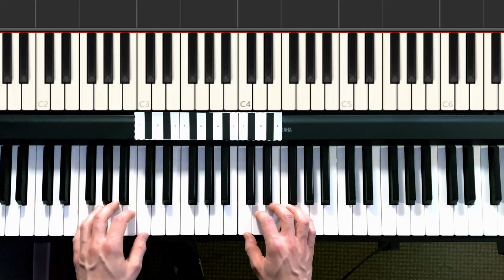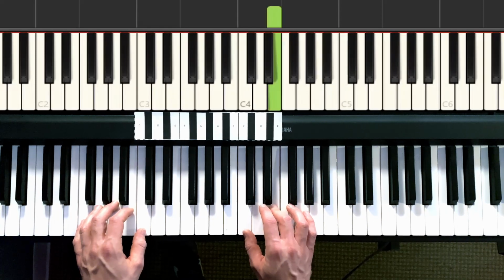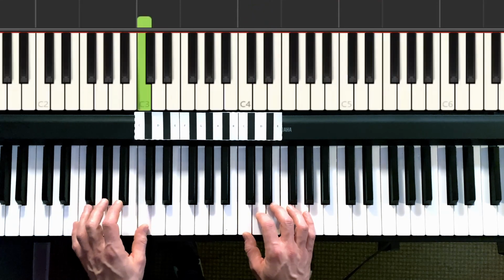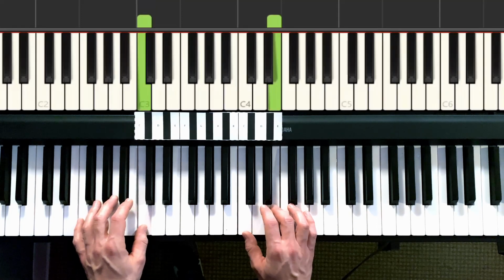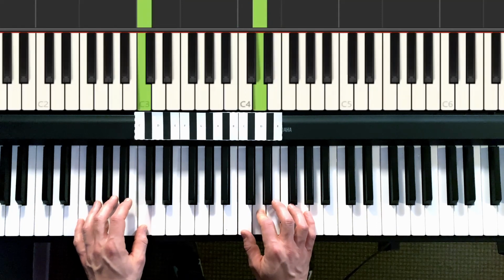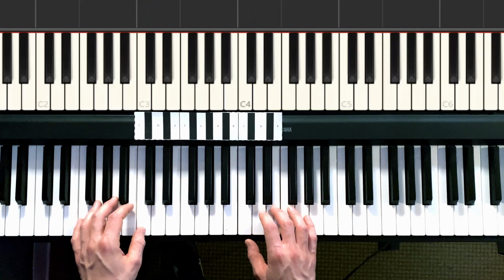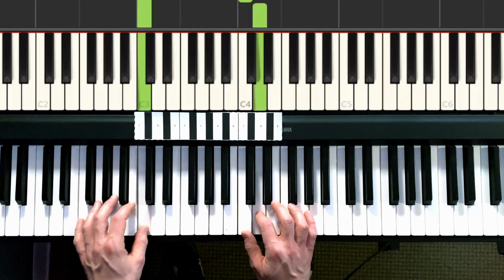We're going to play the two hands together now. If you can't play with two hands, that's totally fine. Just play the right hand part. Our right hand is going to play E, C, D, and our left hand is just going to play C right at the beginning and hold. So we'll go E, C, D, E, C, D.